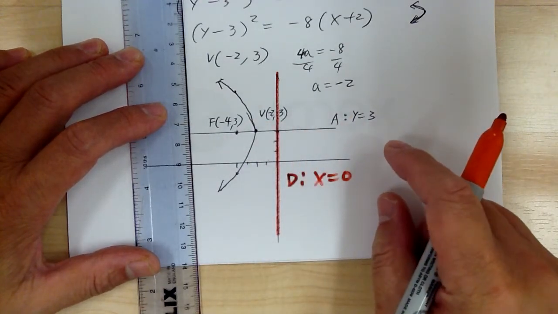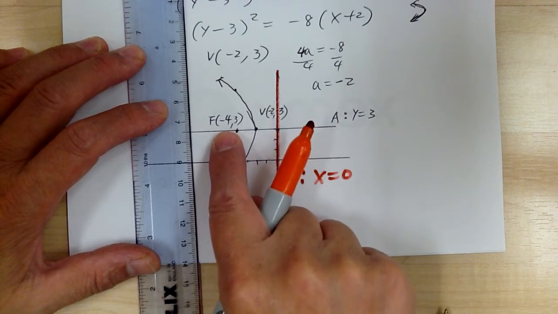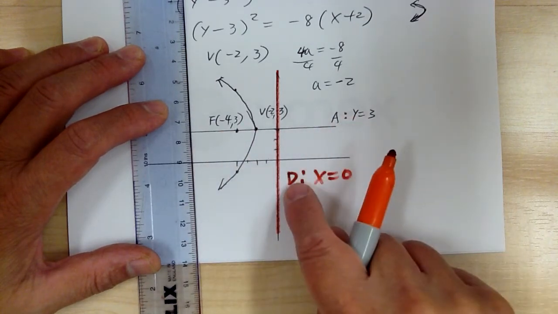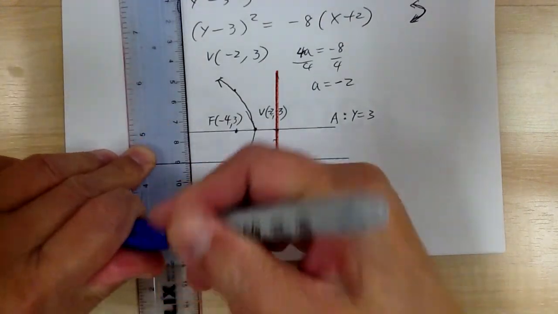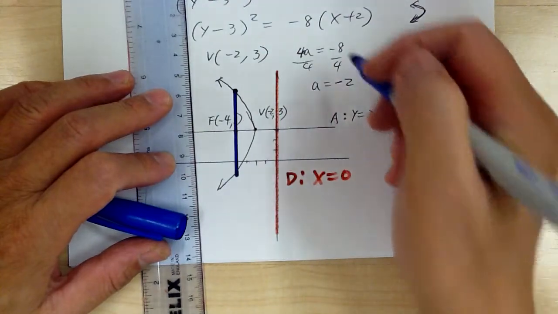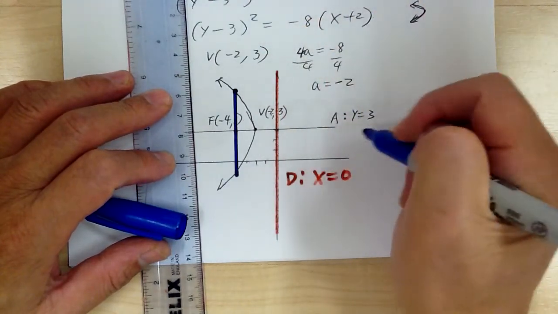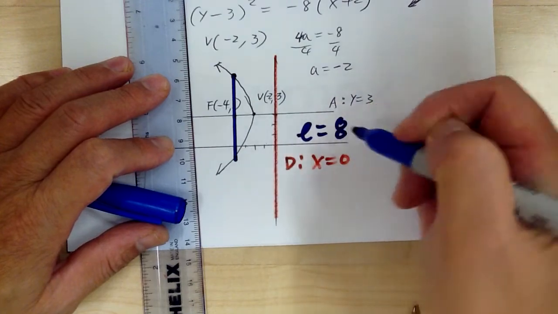Okay, and what else do we need? So we got the vertex, the focus, the axis, and the directrix. Now, if you want to, you can look for L, which is very obvious. L is this length right over here, and you can see it from here, right? So in this case, L equals 8.